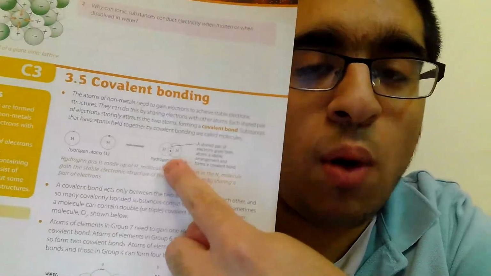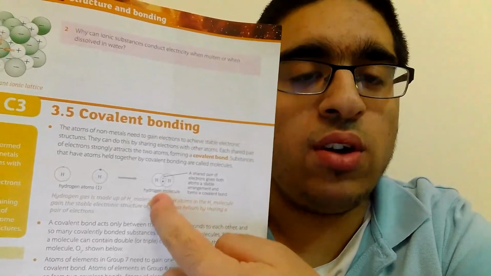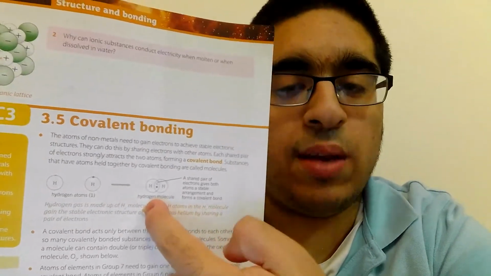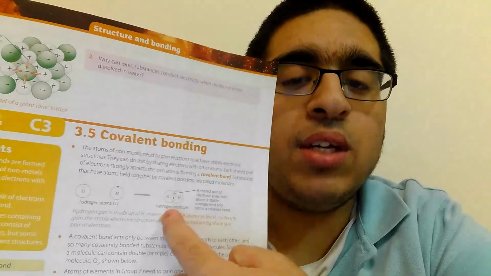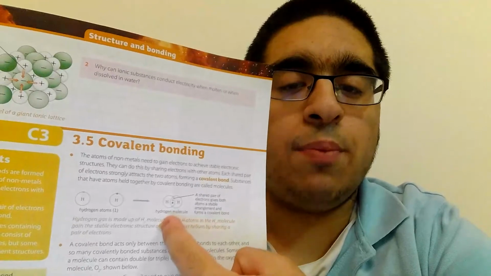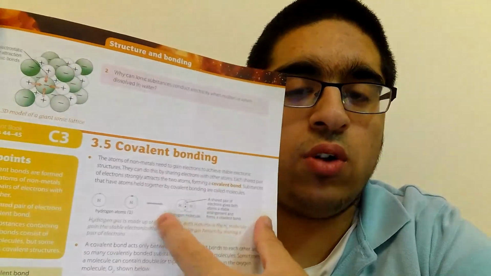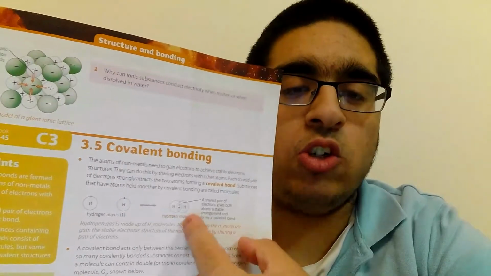You don't need to say one pair, because a pair is the same as one pair. That means a single covalent bond is formed because only a pair of electrons is shared. And you can see both atoms now have full outer electronic configurations or electronic structures. So hopefully that makes sense.